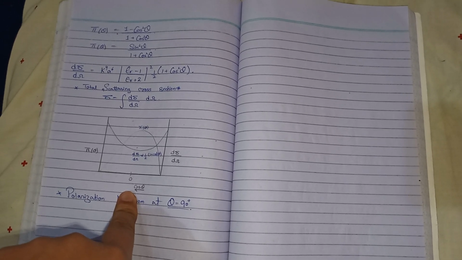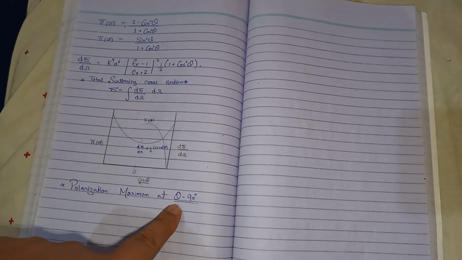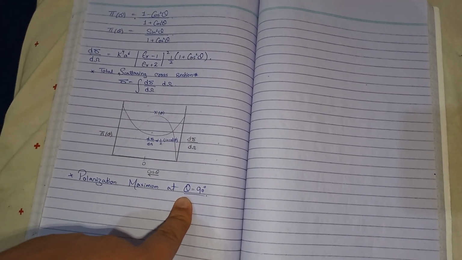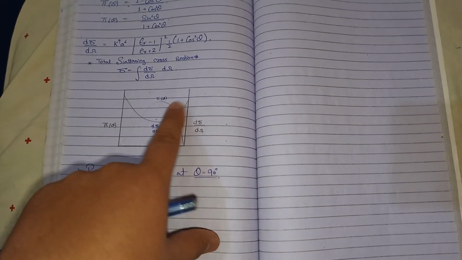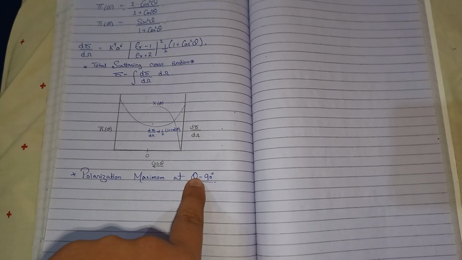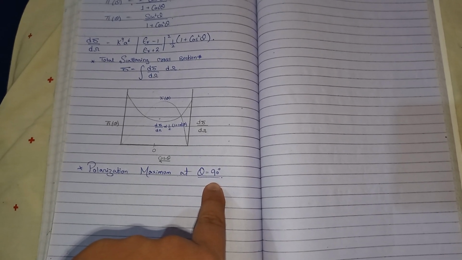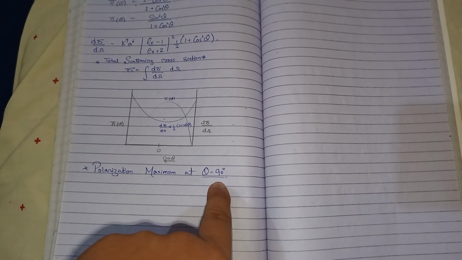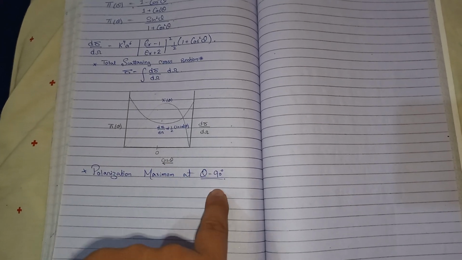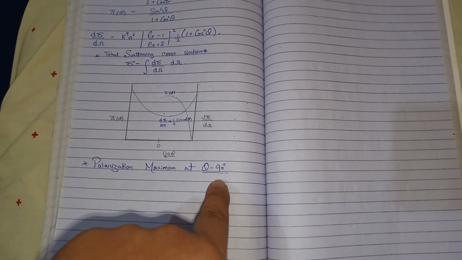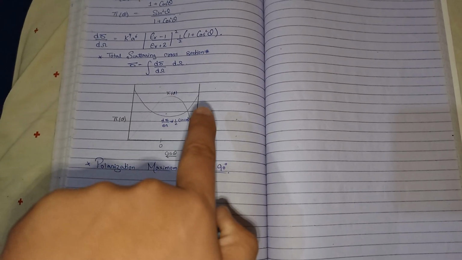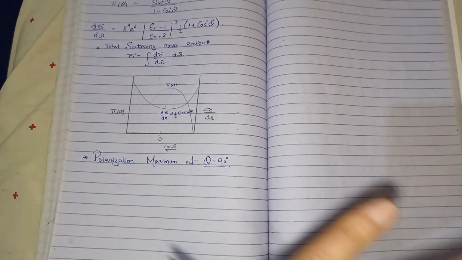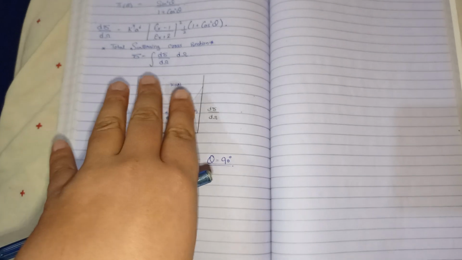You get the polarization maximum at 90 degrees, so at this angle the scattered radiation is 100% linearly polarized perpendicular to the scattering plane.